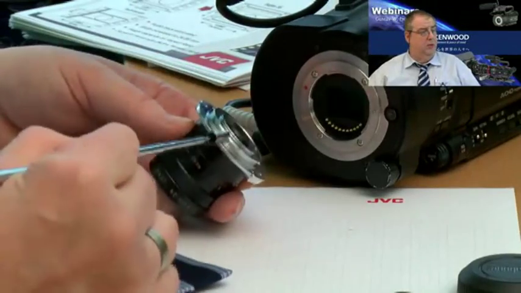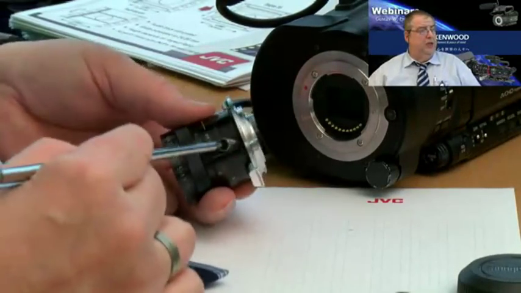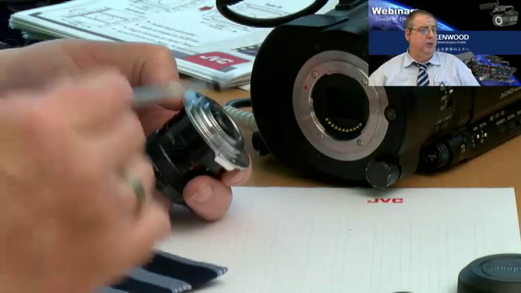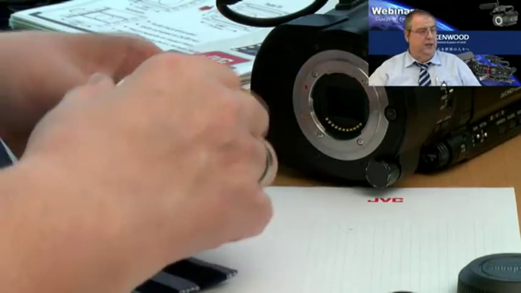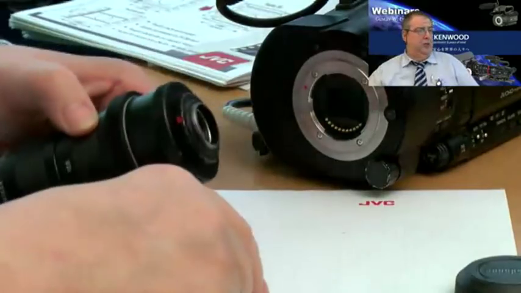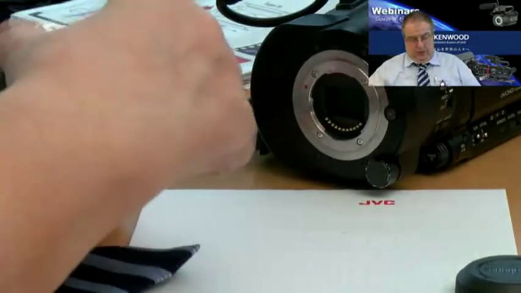You can see, now it's plain. But then you need a lens which has a focal length adjustment, otherwise the image will be unsharp. Another issue is if you use an older C-mount like this one here, you can screw that on.